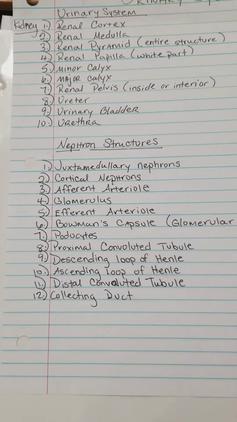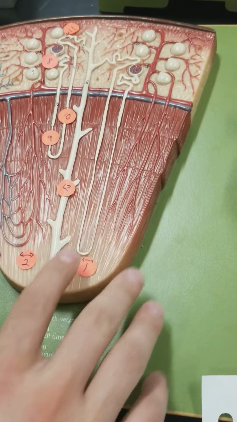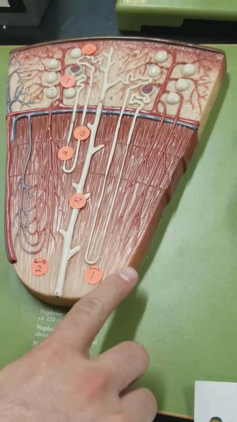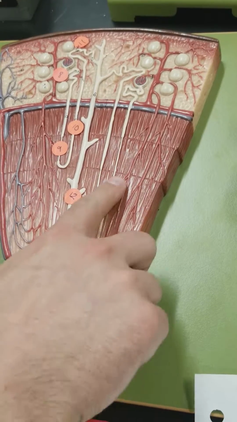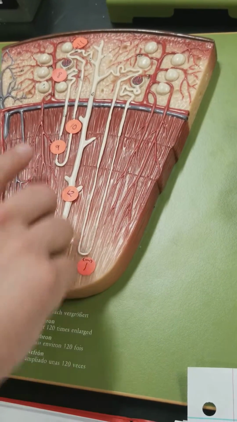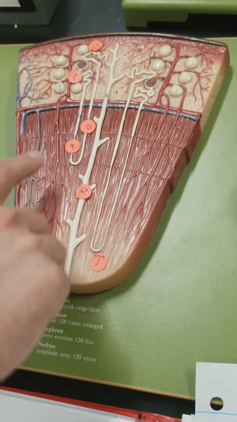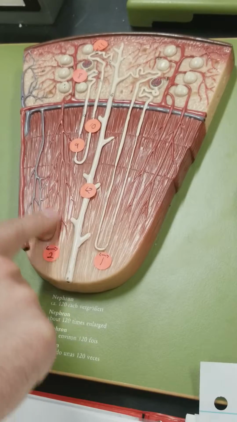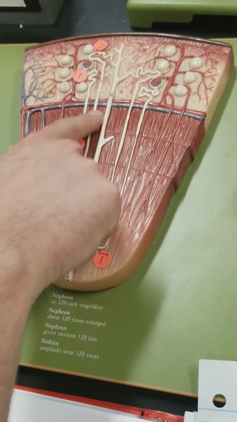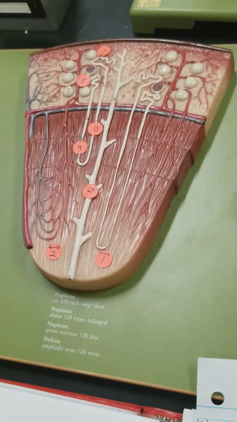Nephron structures. Take one. So, number one is the juxtamedullary nephron. So it's this side of the nephron structure. You know it's juxtamedullary because it comes all the way down to the medulla level. Okay. Number two is the cortical nephron. So this side of the nephron that we're seeing for the example, you know this one is the cortical nephron because it doesn't go down to the medullary level. So this being the cortical nephron, this whole side referred to the cortical nephron.